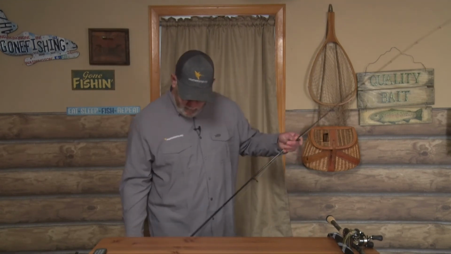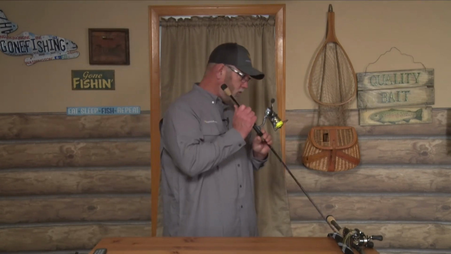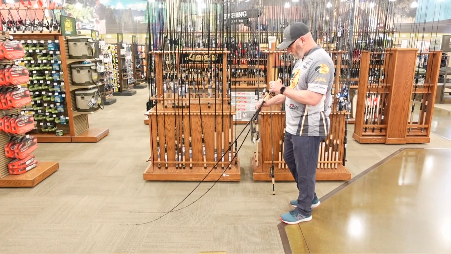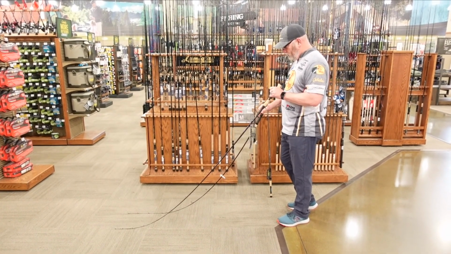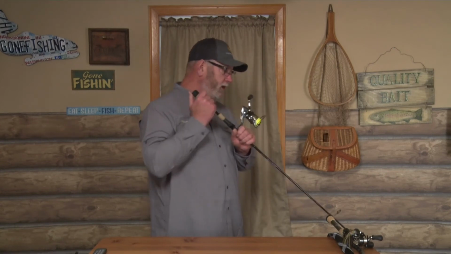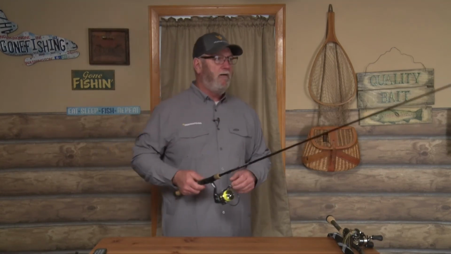I would say I have never been into a tackle store that sold rods that didn't either have carpeting in the area where they sold the rods or at least carpet runners. The reason they have those carpet runners is so that you can hold the rod toward the floor with the butt in your hand and press down to check the action of the rod. You can see where that rod's loading, okay? And it will give you a sense of how the rod loads.